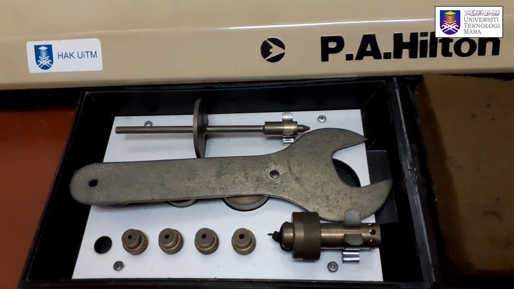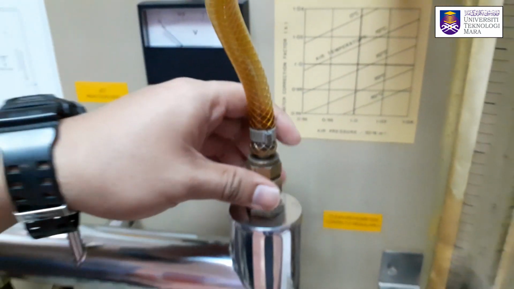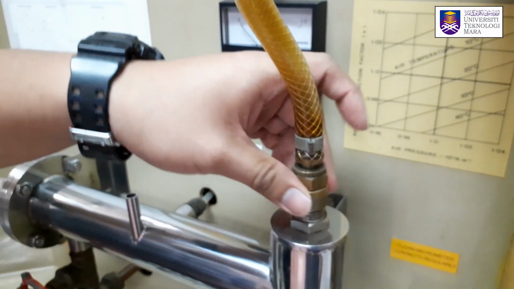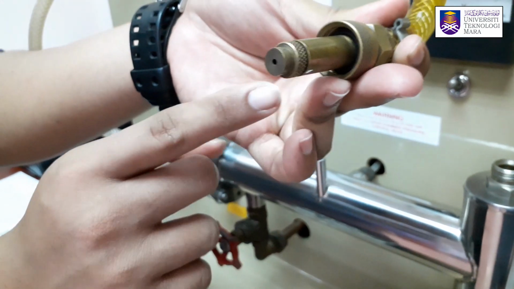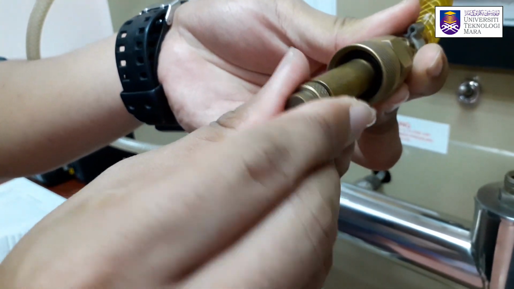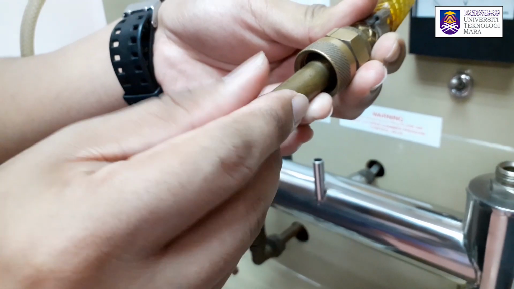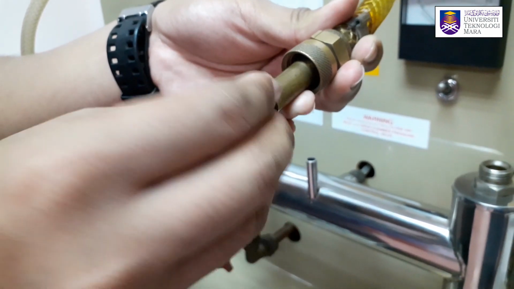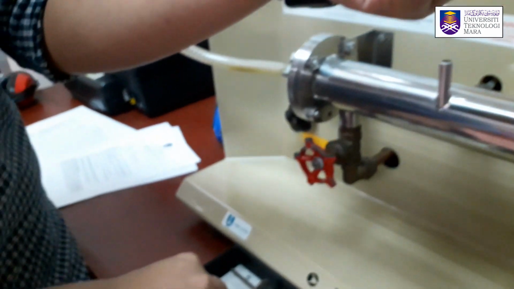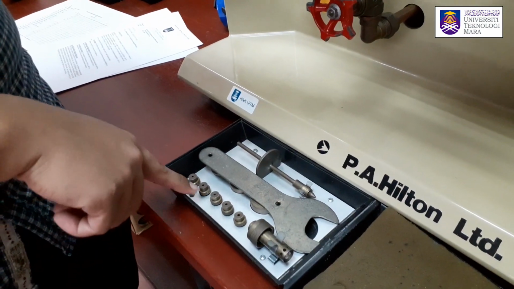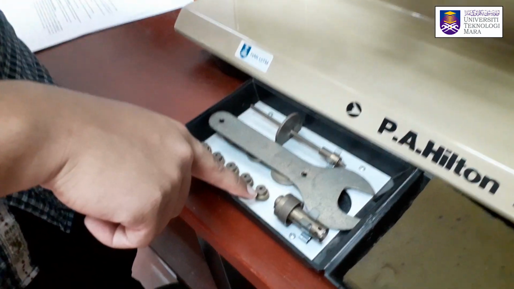There are different nozzle sizes which we can change inside the apparatus. I'm just going to show you here. To change it is very simple: just unscrew it, release it, and here is the nozzle. The nozzles have different sizes. Once it's unscrewed, you can change to a different size nozzle. This one has the smallest opening and here you have the biggest.